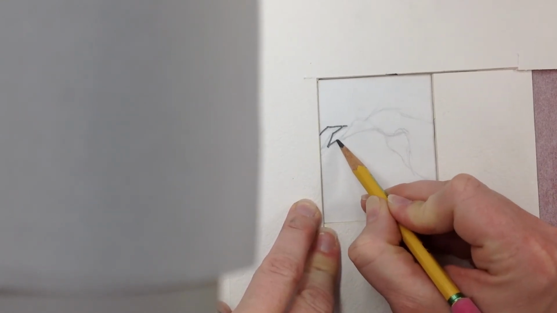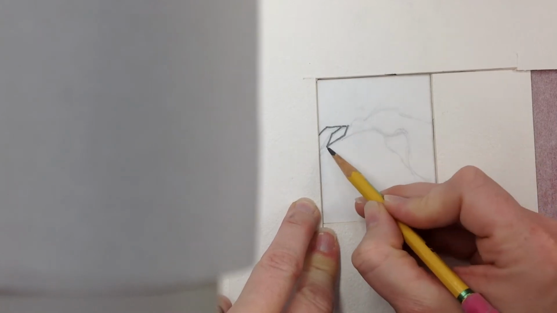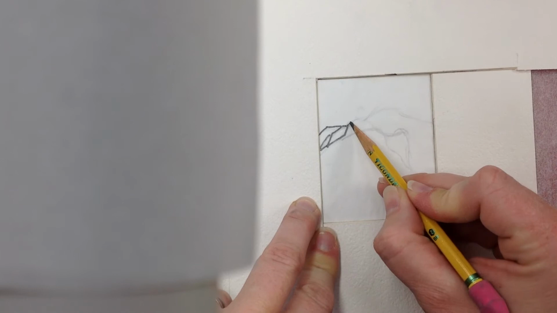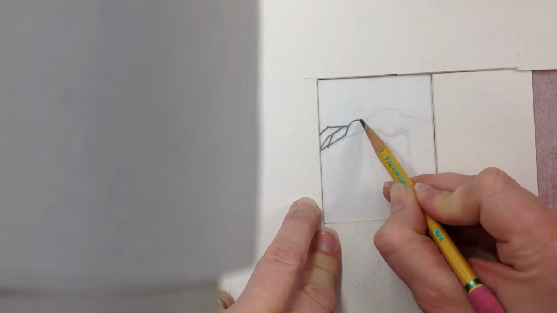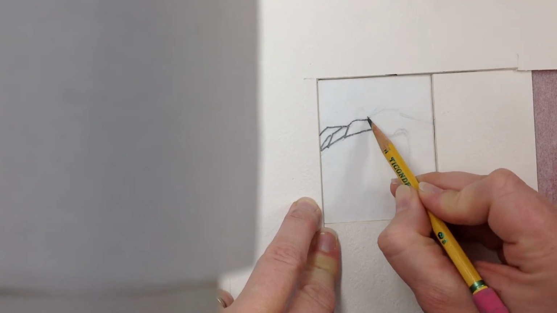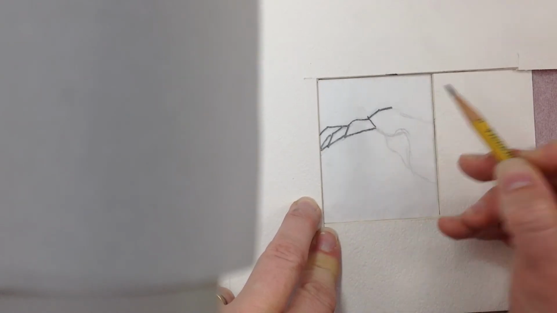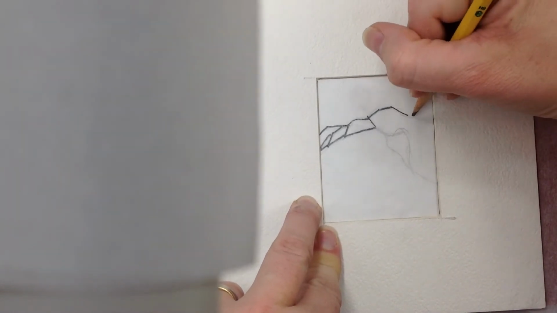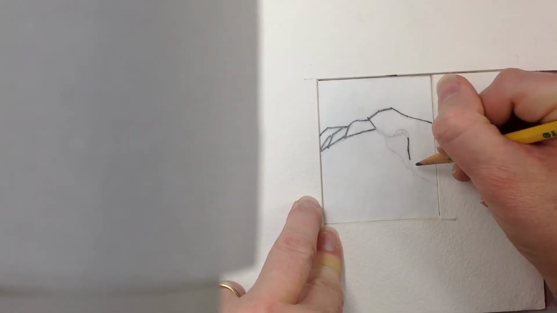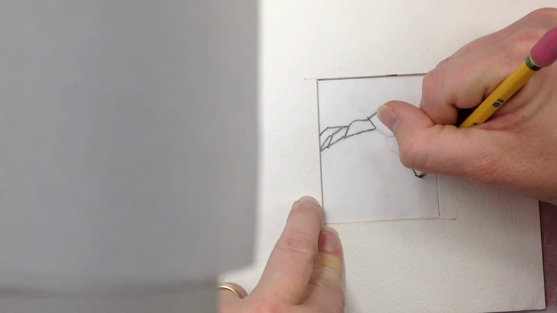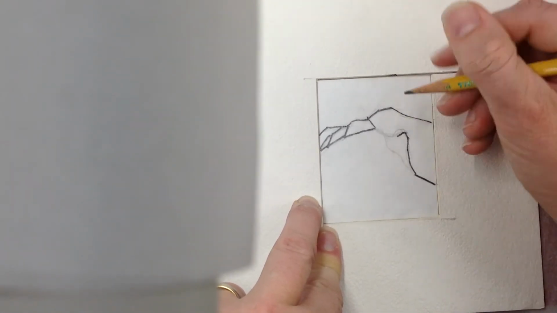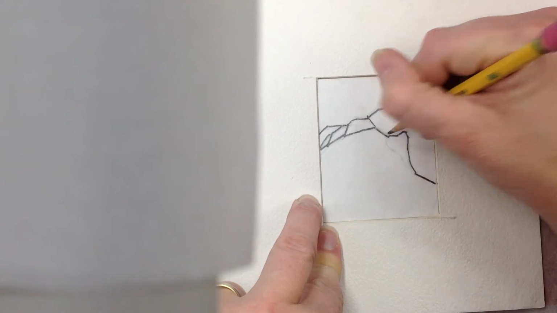Now the key to this is you want to have variation in how you do it. If all the lines are exactly the same, it's going to be really, really boring. So you want to change the spacing, change the length of your lines to go in here and add definition to it. Like maybe some really short lines there, maybe a longer line there.